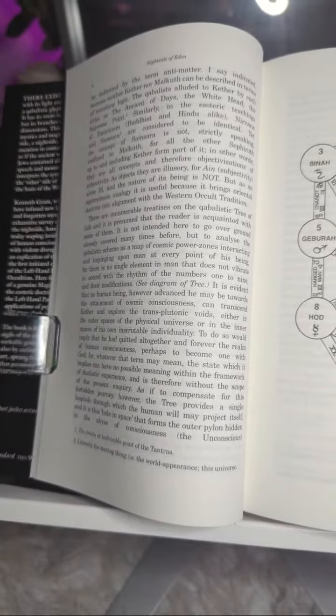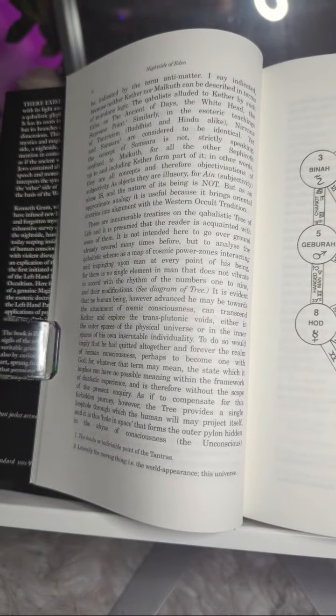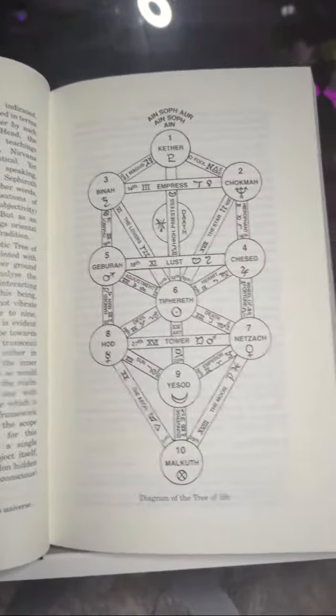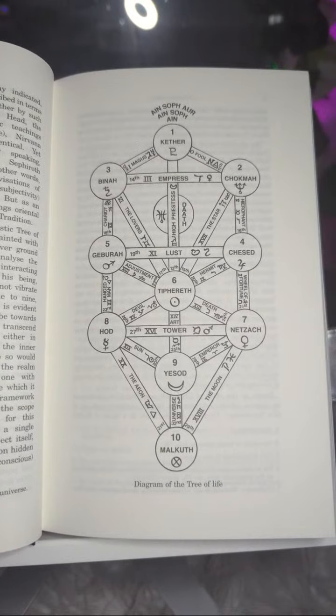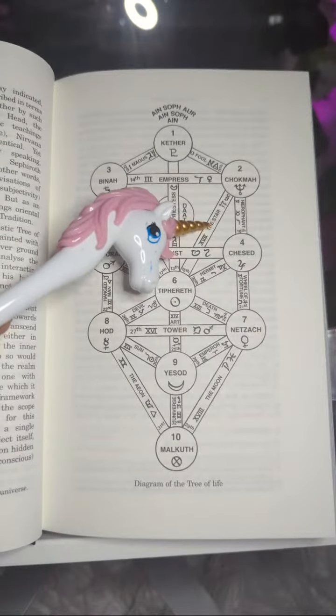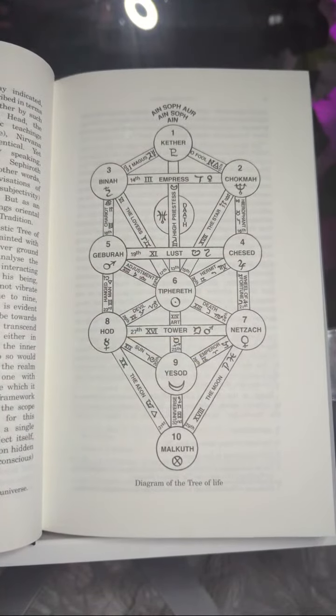So now Malkuth is antimatter. Actually, I'll keep the camera on this while I read, if you guys don't mind. And notice again, in this particular diagram, we'll see that the star and the emperor have switched places. You'll see that often. Let's continue though. So, Malkuth be indicated as antimatter.